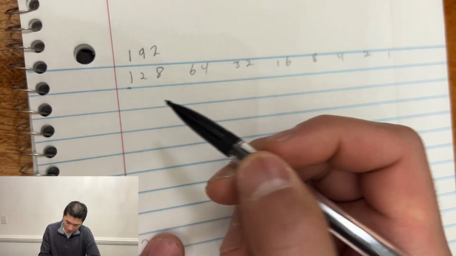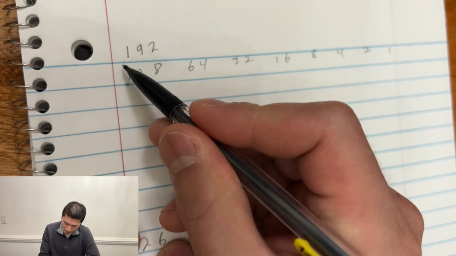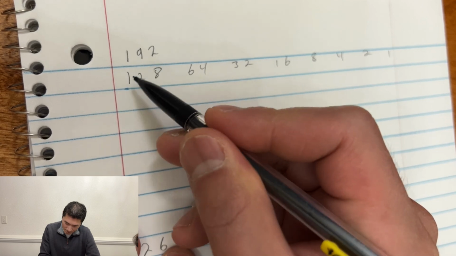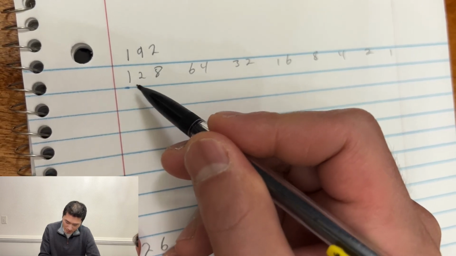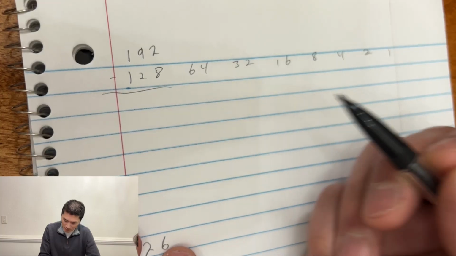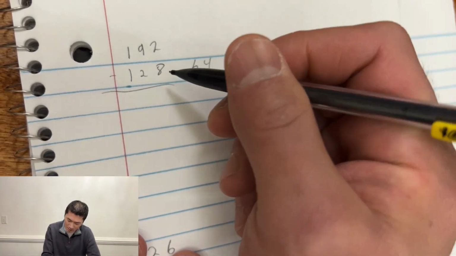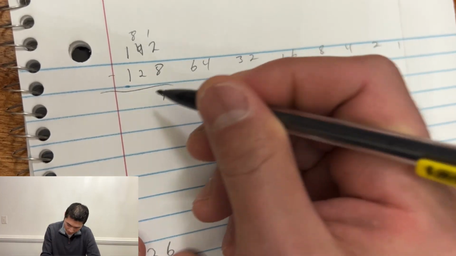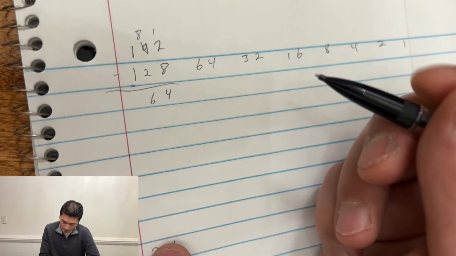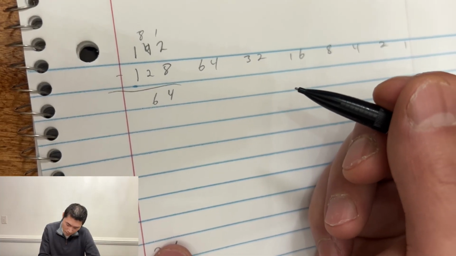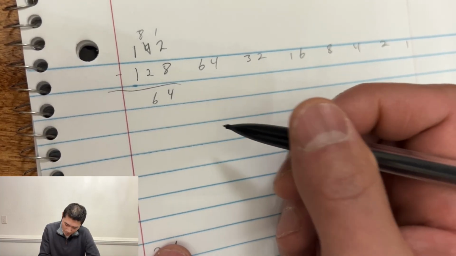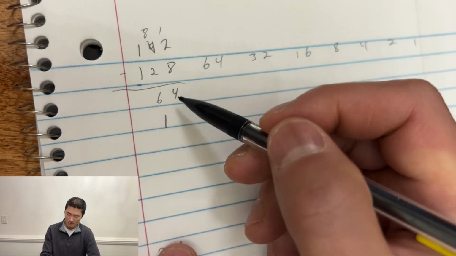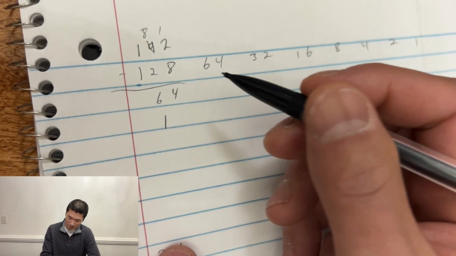And what you're going to do is look at this number, and if it's greater than or equal to this number, you're going to subtract it. So 192 is bigger than 128, so we're going to subtract that, and then we're going to write a 1 wherever the number was bigger.